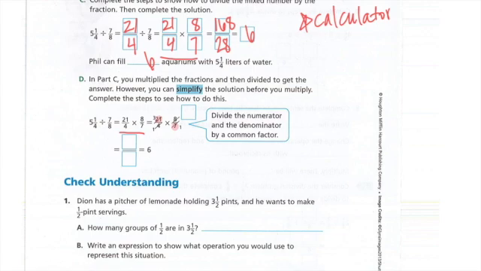And so they did 7 divided by 7 is 1, and 21 divided by 7 is 3. We'll look at the 4 and the 8. We can divide both of those by 4. So 4 divided by 4 is 1, and 8 divided by 4 is 2. And then we could multiply 3 times 2 is 6, and 1 times 1 is 1, and you get the same answer. So you can choose to simplify first or simplify last. It does not matter to me.